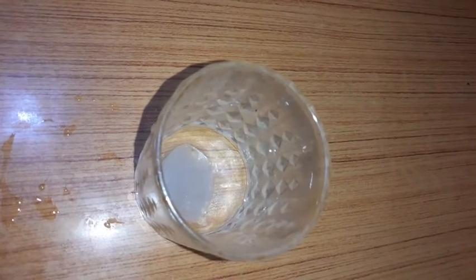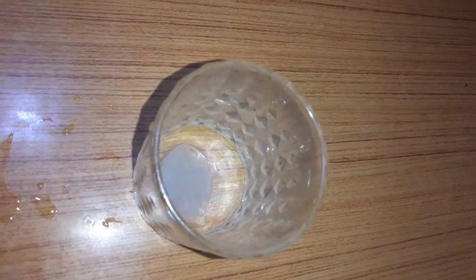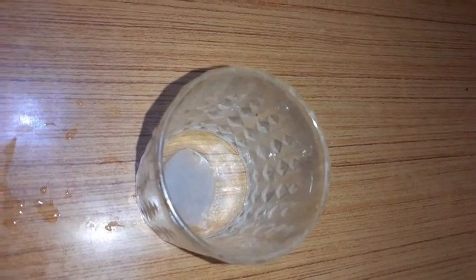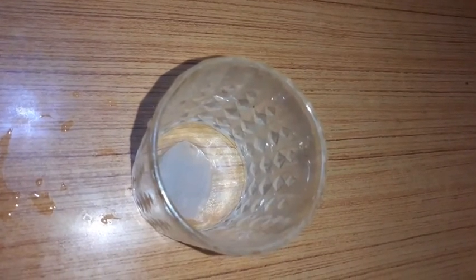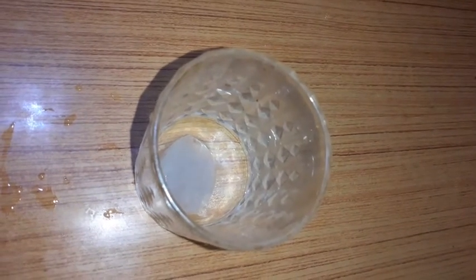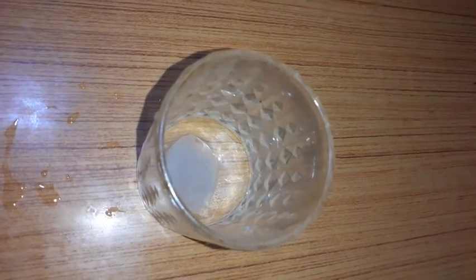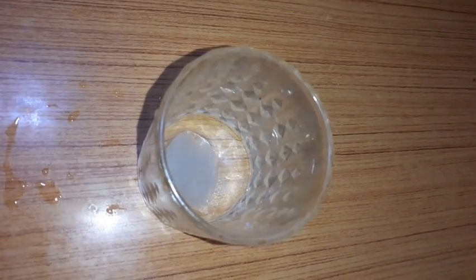The solid ice is being converted into liquid water. Chemical properties of water and ice are same. They both have the formula H2O. So melting of ice is a physical change.